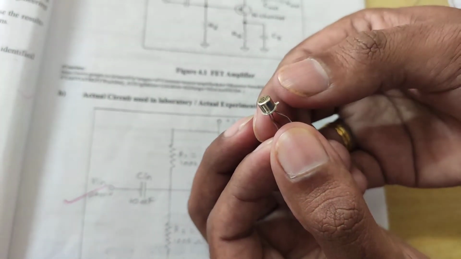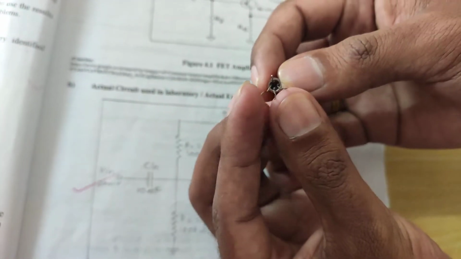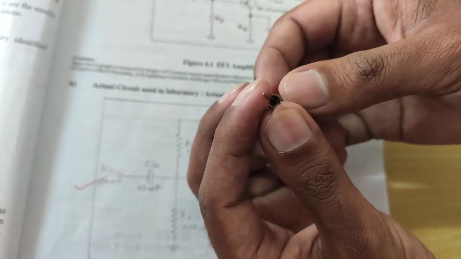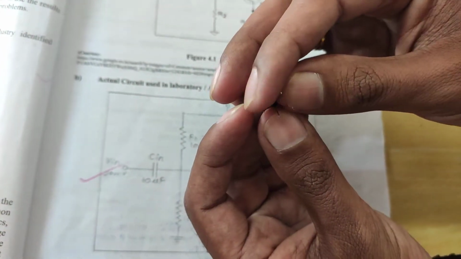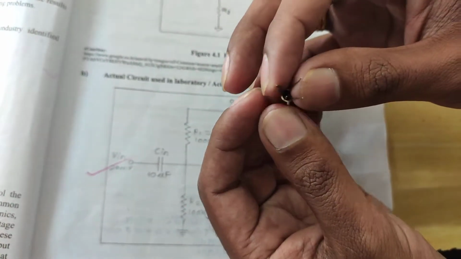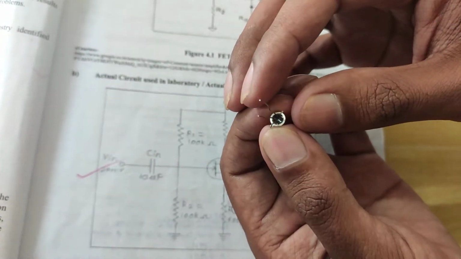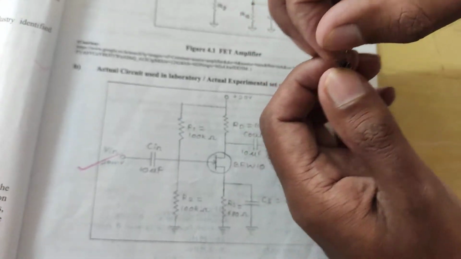The names are drain, source, gate and substrate. So 4 terminals are there for FET. We will see how to identify these terminals.